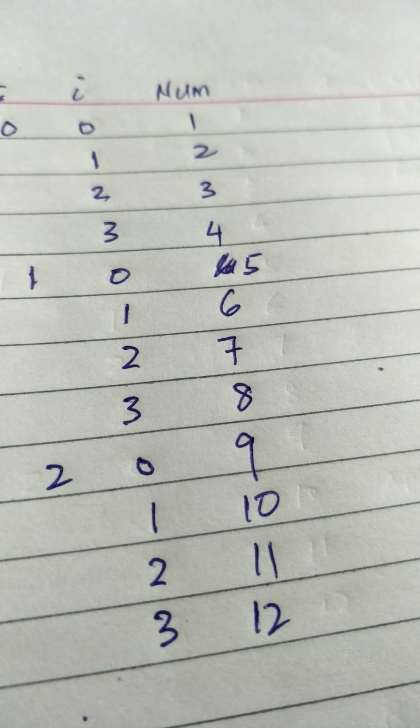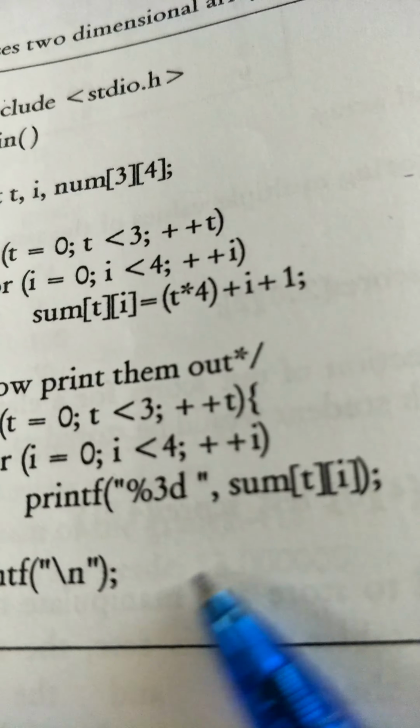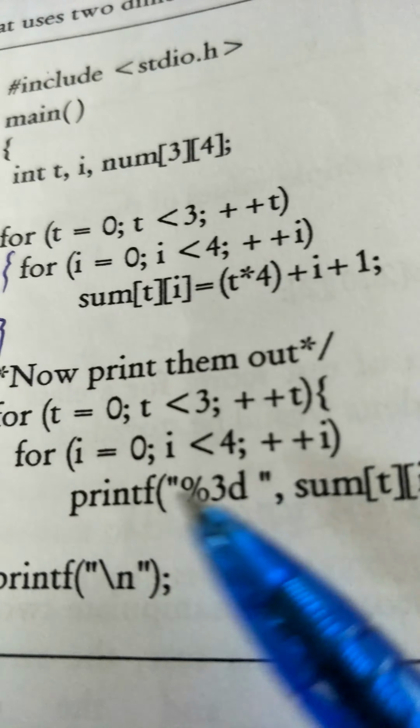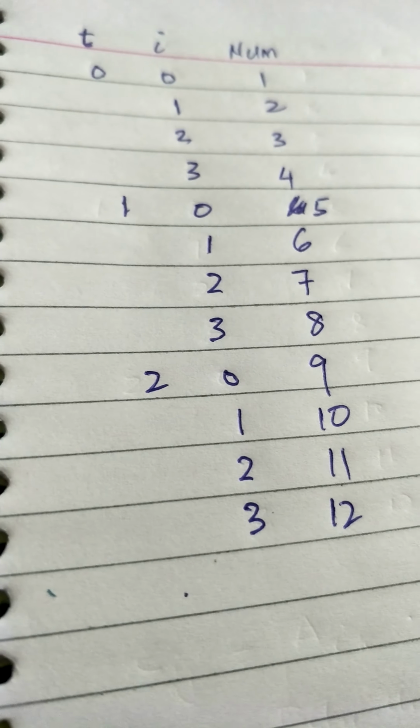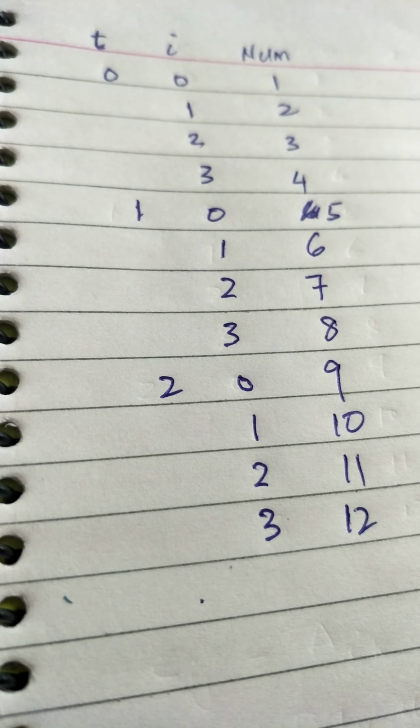In terms of arrangement and prints, that depends on how you write it. This is the way it works for that example.